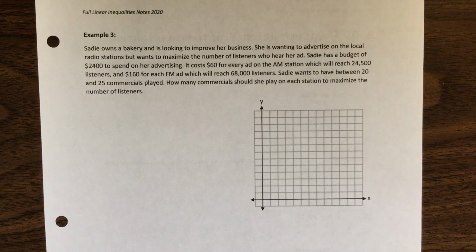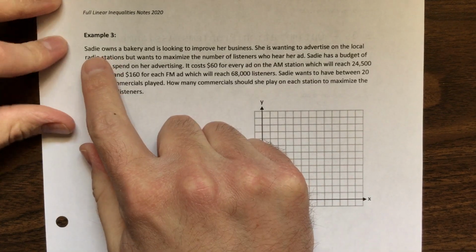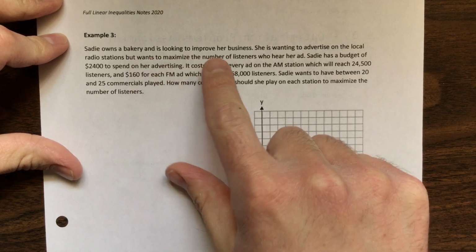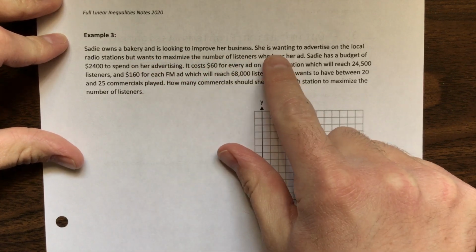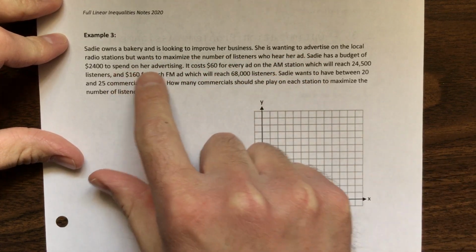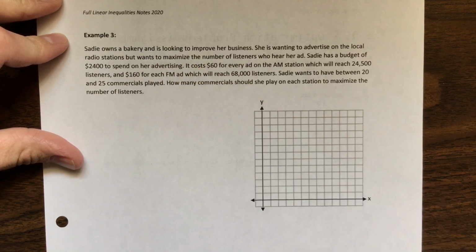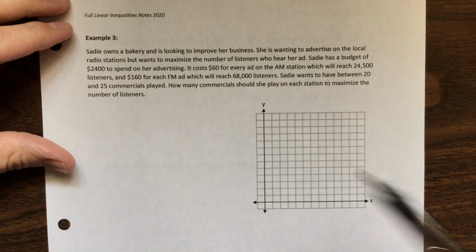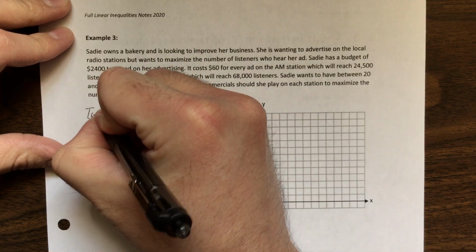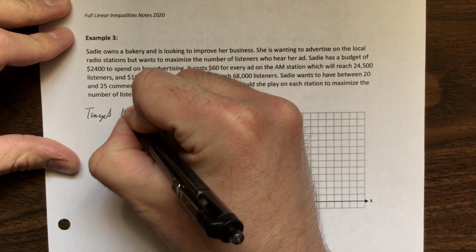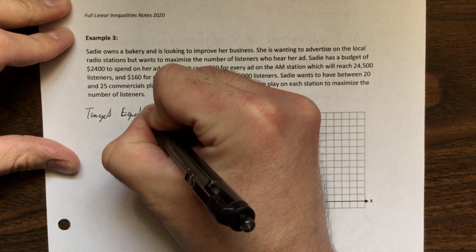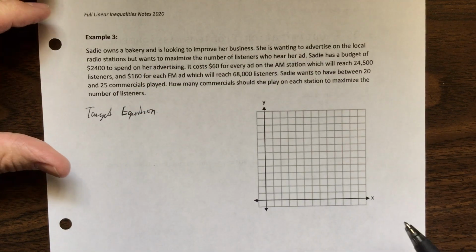Final example in our optimization here is going to be one of Sadie, who owns a bakery and is looking to improve her business. She's wanting to advertise on local radio stations, but wants to maximize the number of listeners. All right, maximize number of listeners. So that'll be in our target equation there. It's going to be all about the number of listeners.